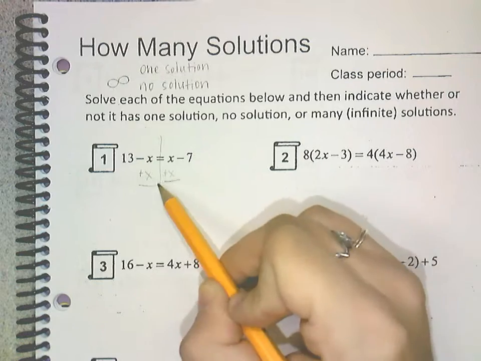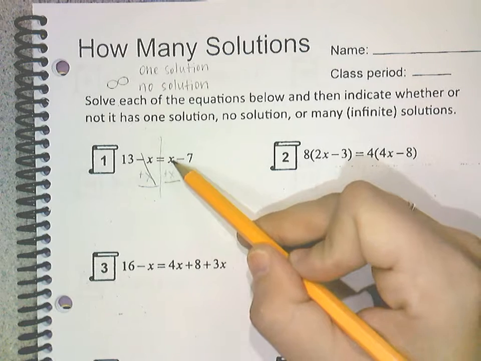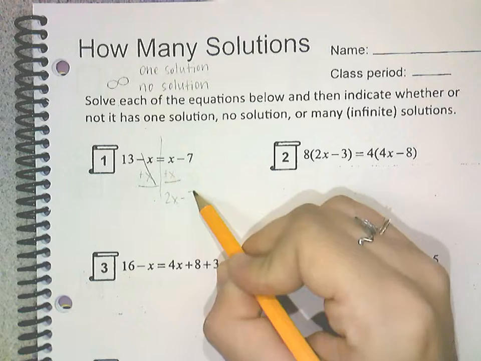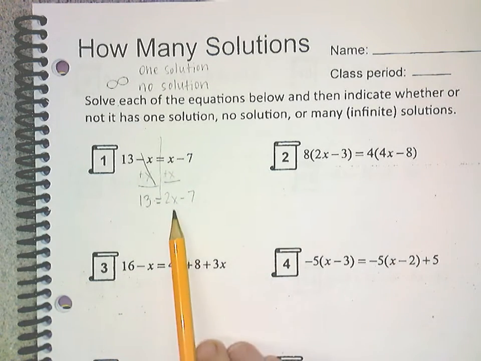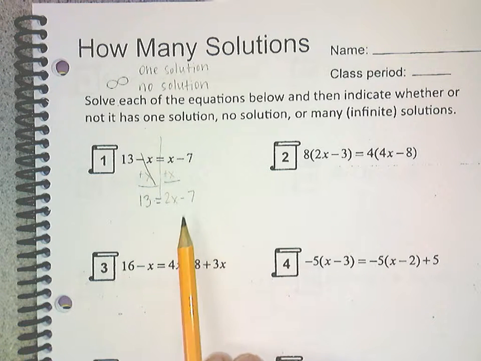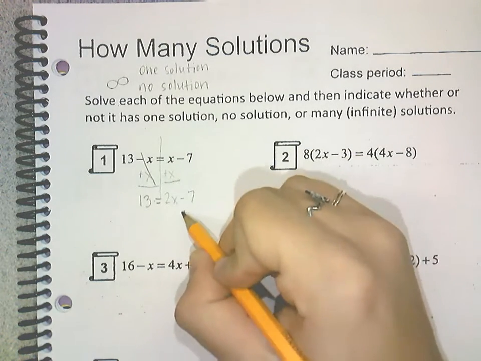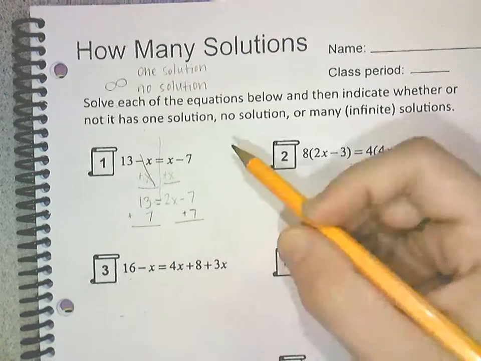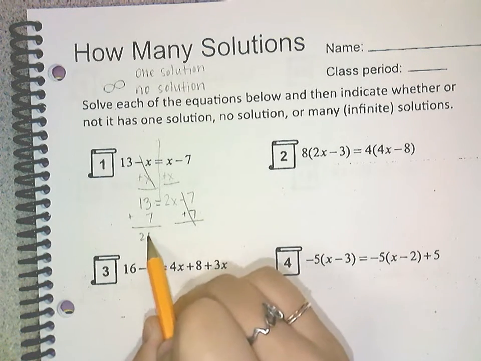So add x. Okay, negative x plus x turns into 0, so I'll just cross that out. Then x plus x, 1x and another x gives me 2 x's. So now I have 2x minus 7, and on this side, 13. Now that I have the x's on one side, I need to get the constants on the other side. So plus 7 on this side, and we have to do it to the other side as well. So negative 7 plus 7 turns into 0, and 13 plus 7 is 20.